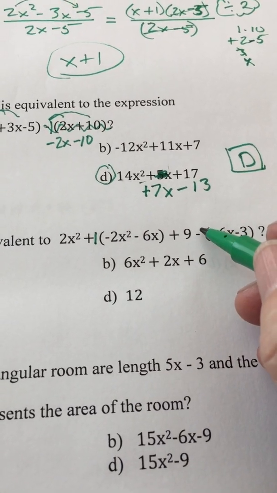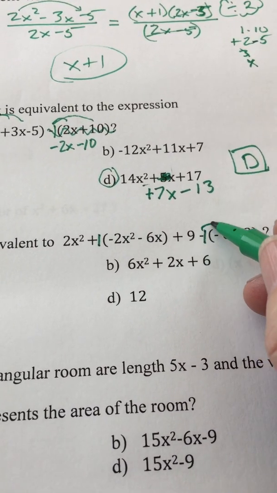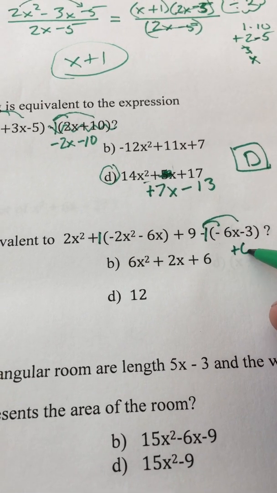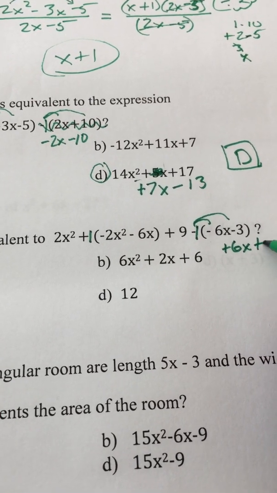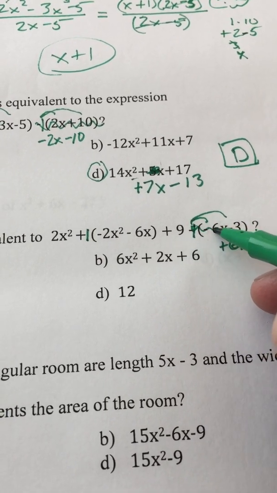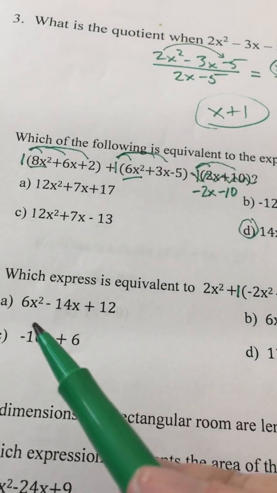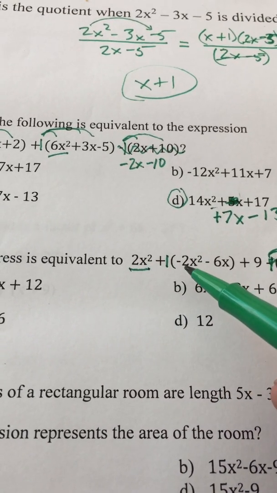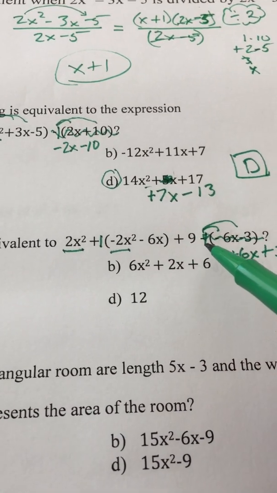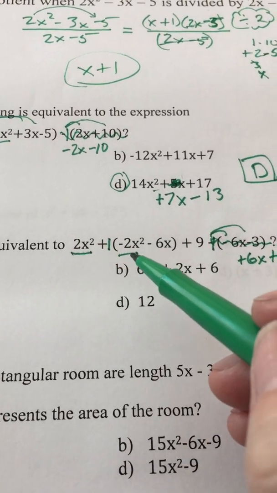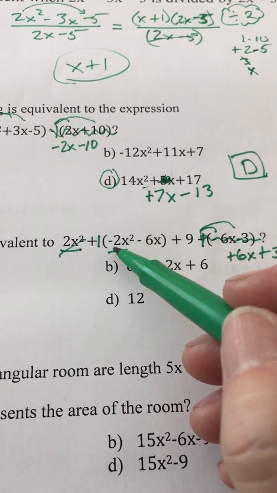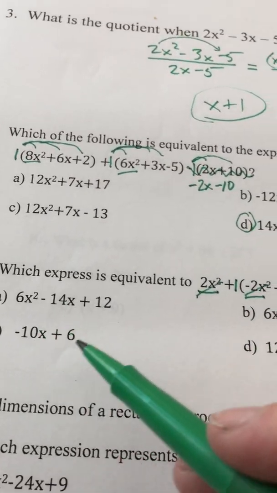What number is sitting right in front of this one? A negative 1. So when I multiply by negative 1, do these change? Yes, this becomes a positive 6x. This one becomes a positive 3, and then this is gone. Don't use it anymore. So we have x squareds and x's and a number. So let's do the x squareds first. There's a 2x squared minus 2x squared, and no other x squared. So 2x squared minus 2x squared is 0x squared. So these just canceled out. There are no x squareds in the answer.